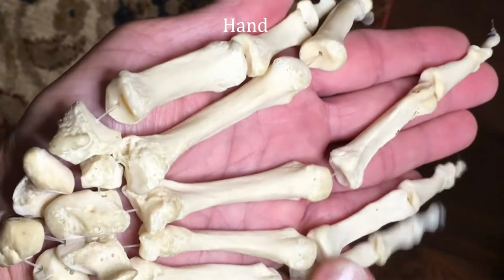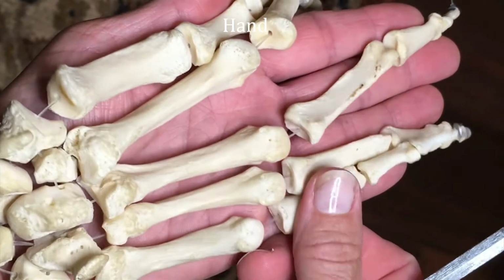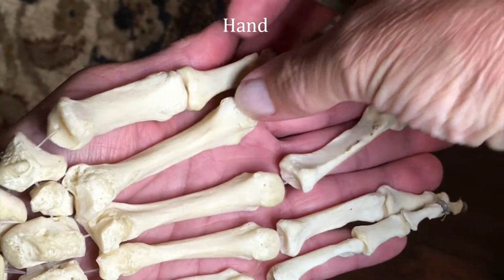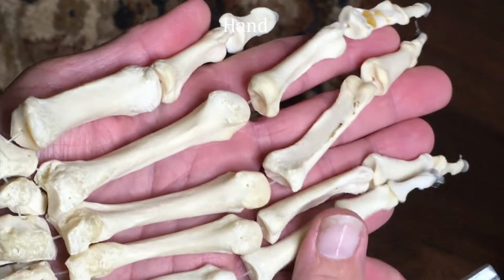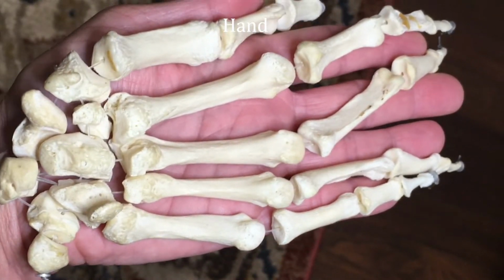I'm holding it in my left hand, and so this is very much like the bones that are a part of my hand, except this is from a person that's a bit bigger. It's a bigger hand than me. It's kind of falling off of mine.